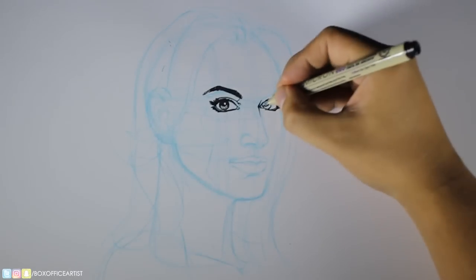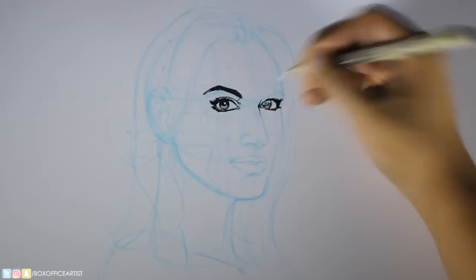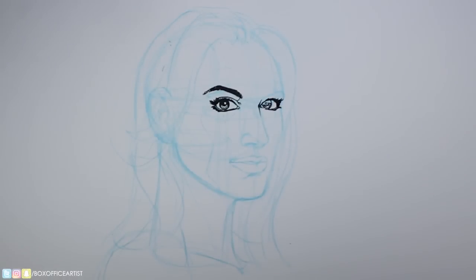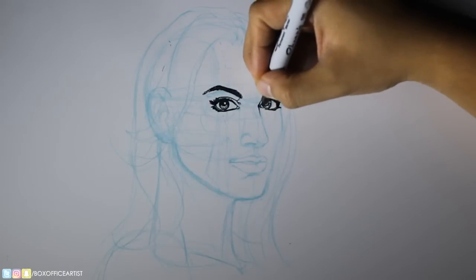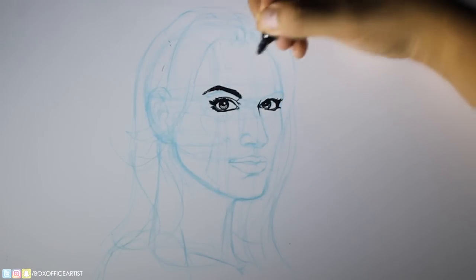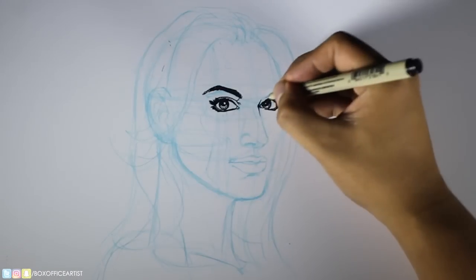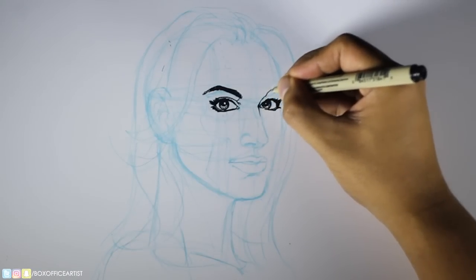Keep that black. And grab the Sharpie here. Very good. And now I'm going to go ahead and draw the other eyebrow.